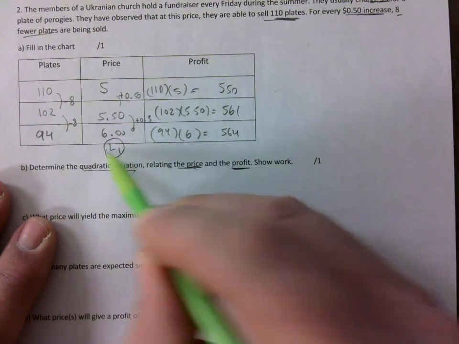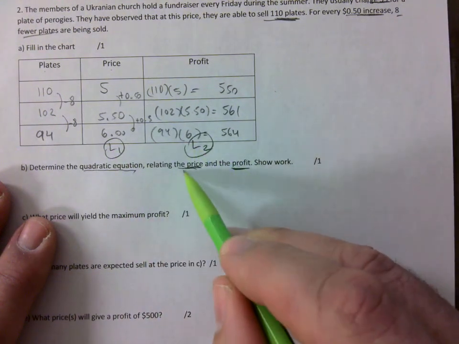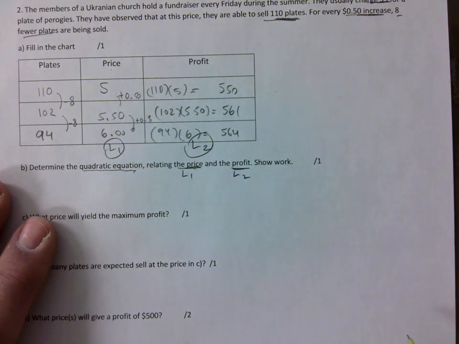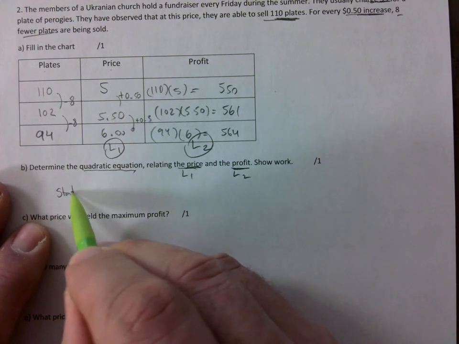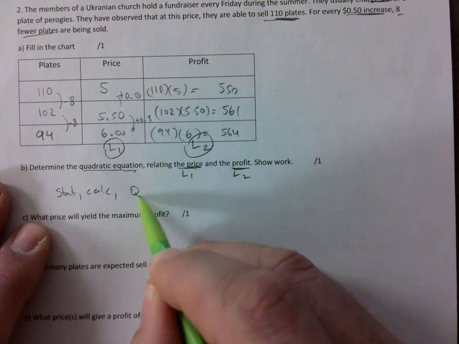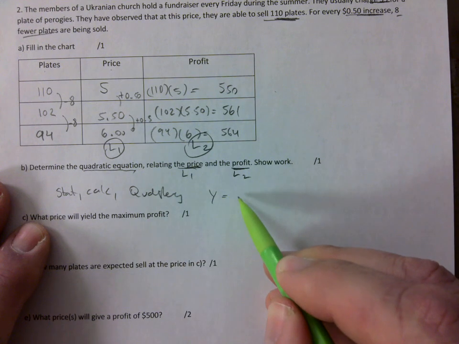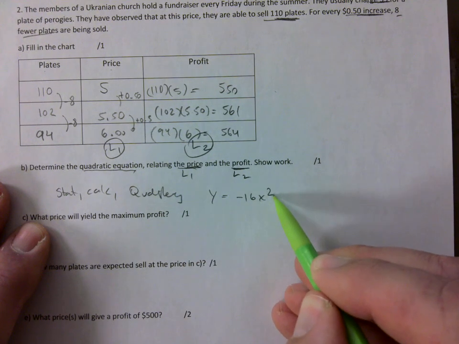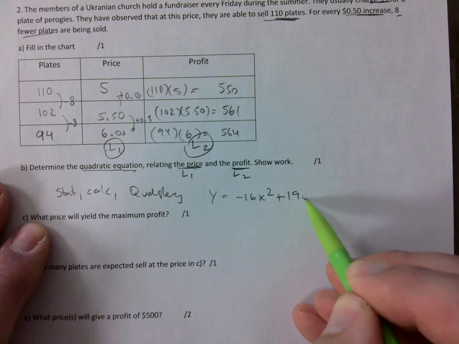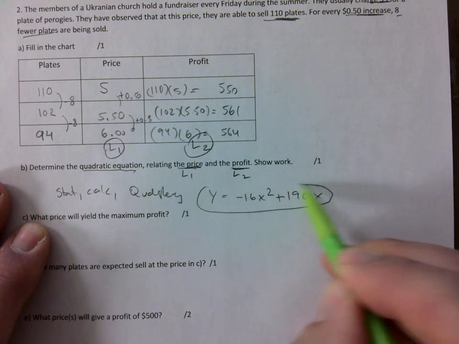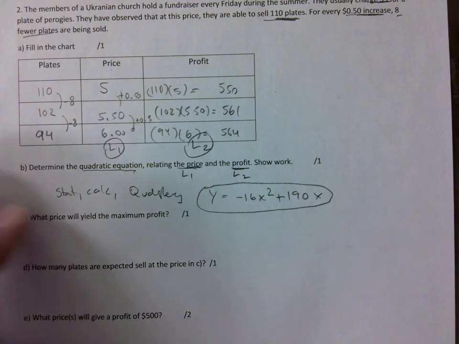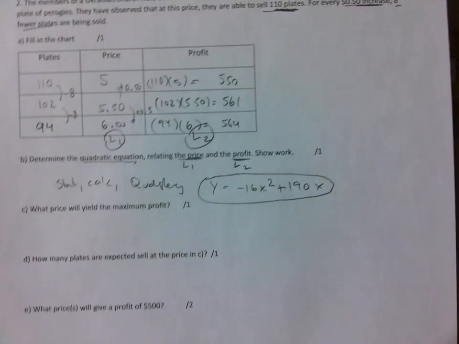So you go L1 for price, L2 for profit, and then you go stat, calc, quadreg. And you should get -16x squared plus 190x. Okay? That is the equation that you want with the keystrokes.